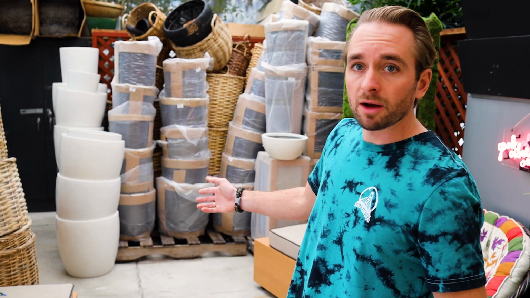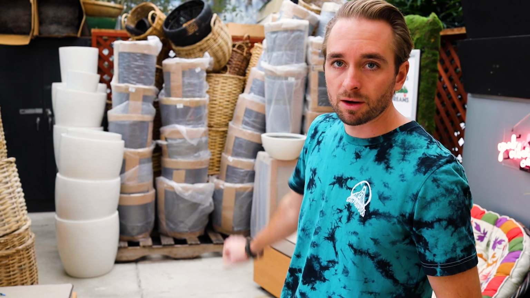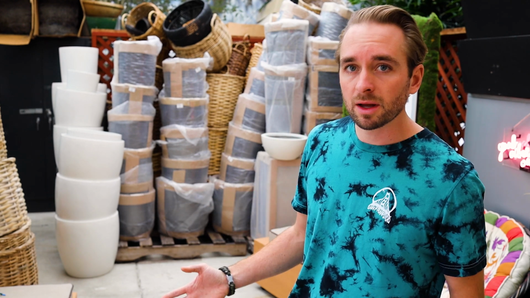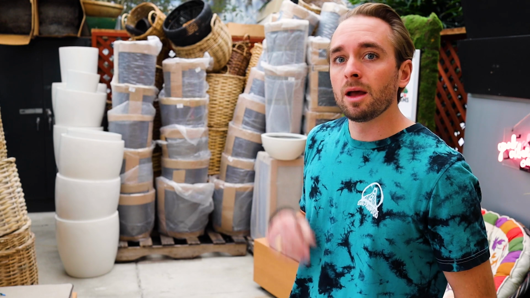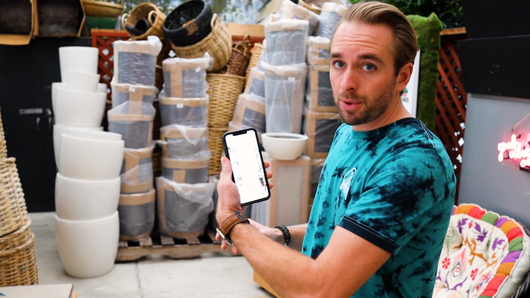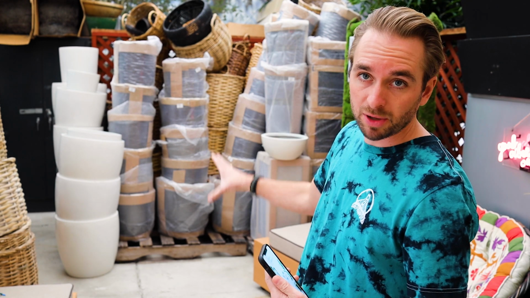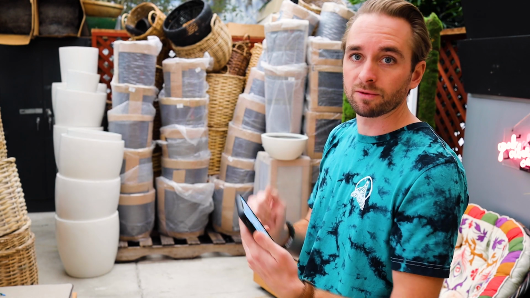Let's pretend this is your space, and let's say you're in your house or your office and you want to put a plant right there, but you don't know the lighting conditions, what plant would be best, what size plant you need. So through the app, we would be able to take a picture, place a plant down, and kind of visualize it on your phone.